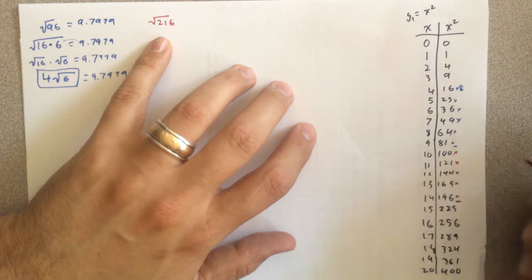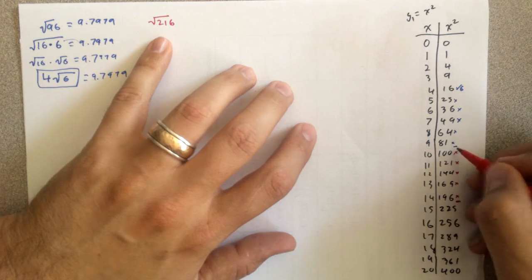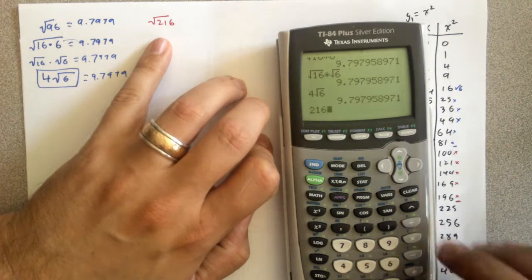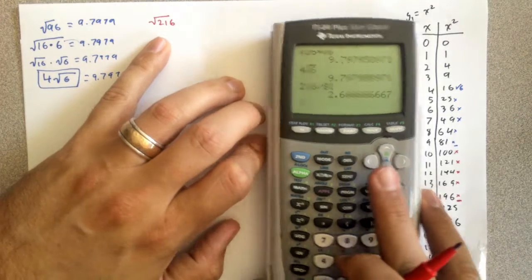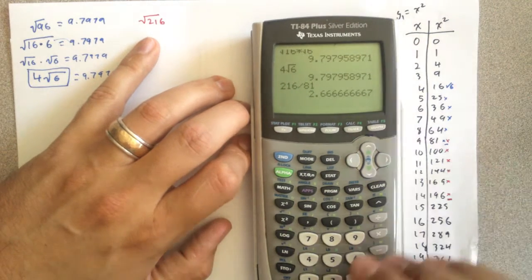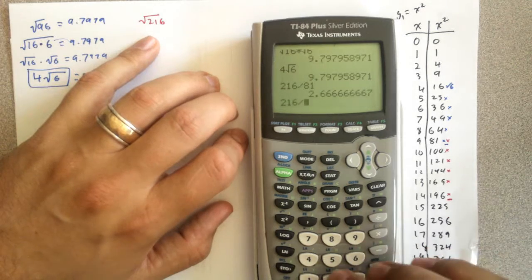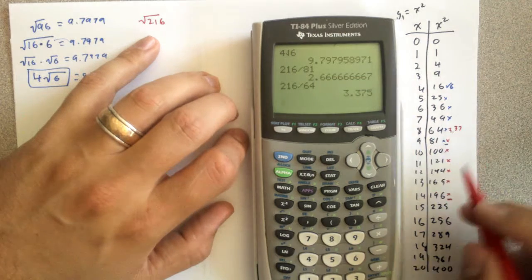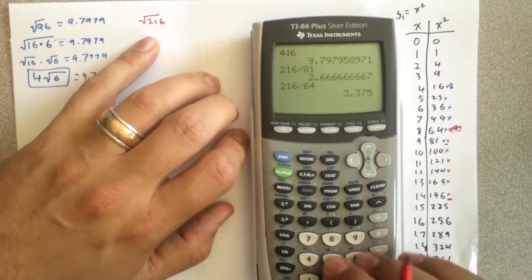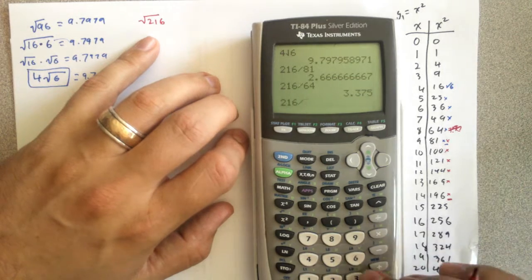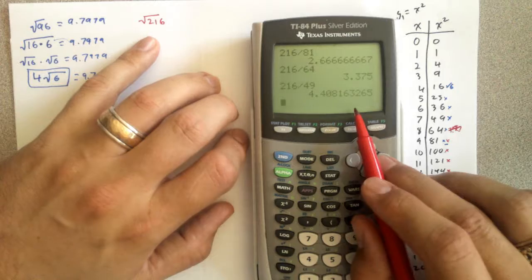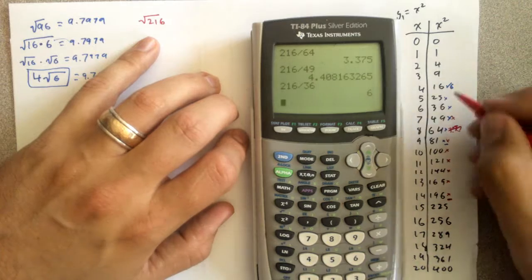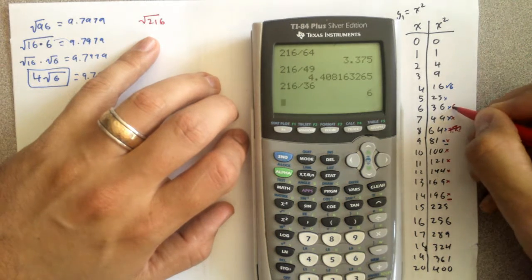So 100, I know 100 doesn't go in. 100 times 2 is 200. That's too close. 81. 81's not going to work, but let's just check it just to make sure. 216 divided by 81. No, we got another decimal, so I'm going to X that one out. Let's try 64. 216 divided by 64. 3.375. Nope, sorry. Doesn't work, not a whole number. 216 divided by, what's next? 49. Doesn't work. 36. 216 divided by 36. That's it. 36 is what we want, and that's divisible by 6.